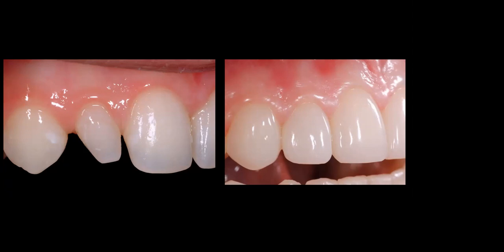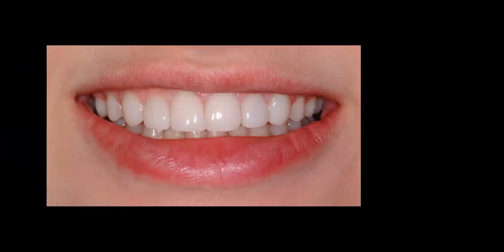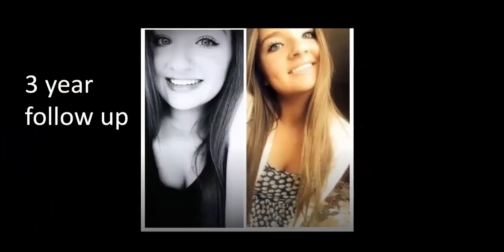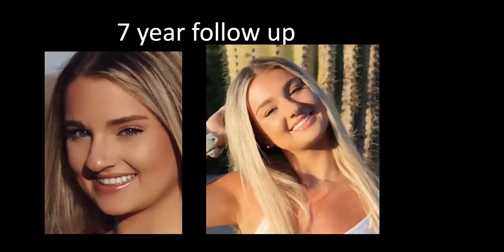Yeah, I agree. Let's see, Disha, do we have any comments from some of the doctors watching? Yes, I do have a question from one of the doctors, Dr. Ahmed. He is asking, when we close the black triangles, there is a difference in contact and contour. Won't that have a deleterious effect on interdental gingiva?